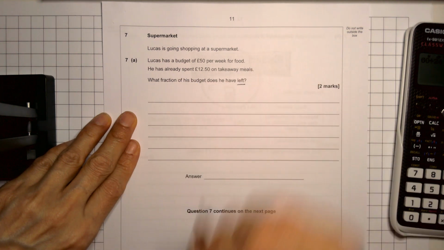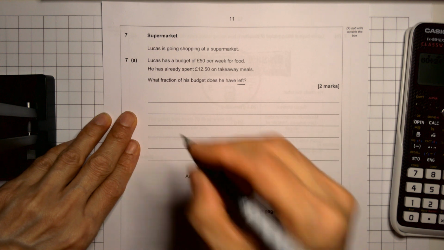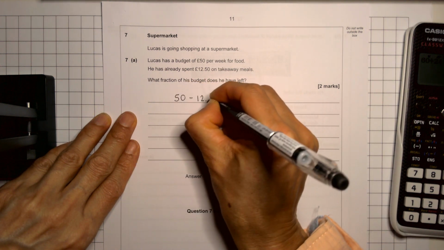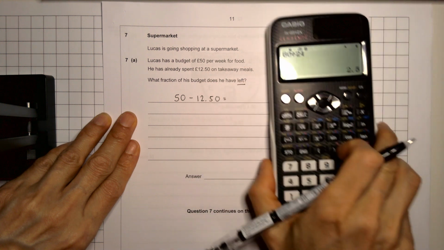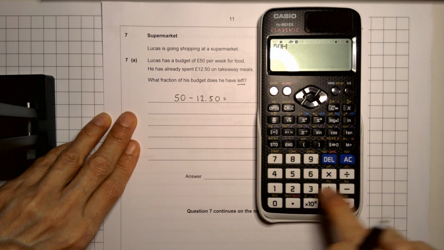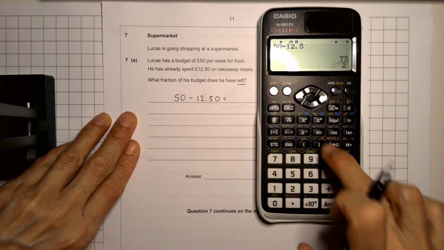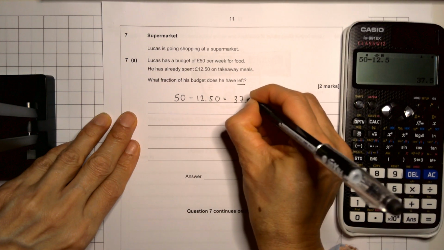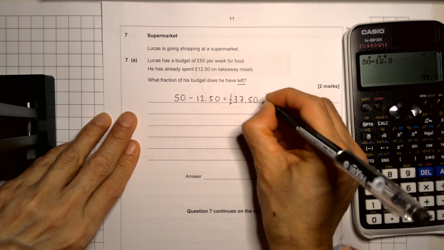Here's the key word, left. So we need to find out how much he has left. First of all, let's do that. He had £50. He spent £12.50 already. So we're going to find out how much he has left. 50, take away £12.50, leaves me with £37.50. That's how much money he has left.